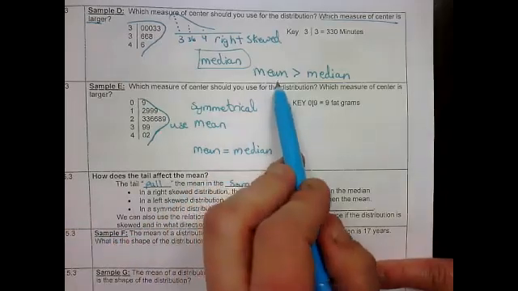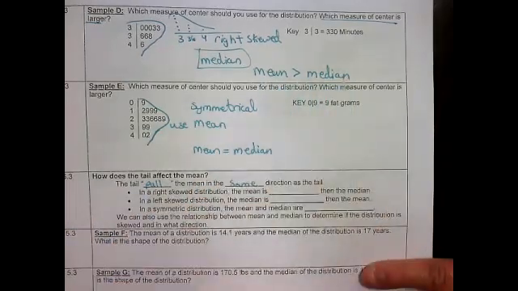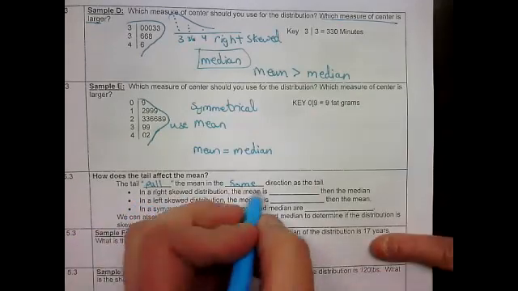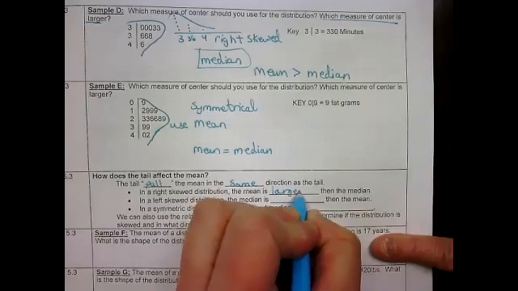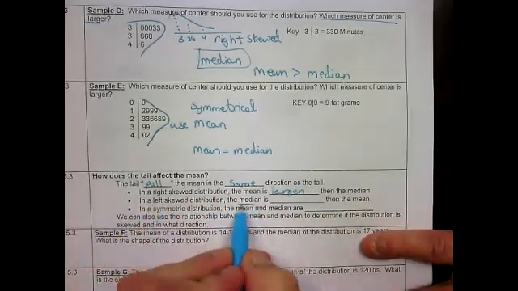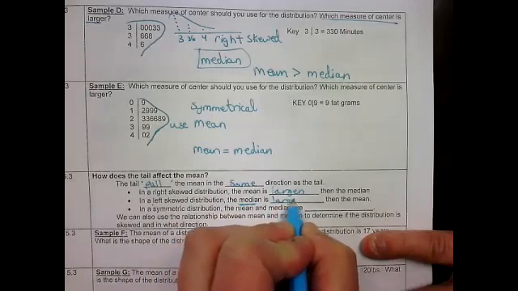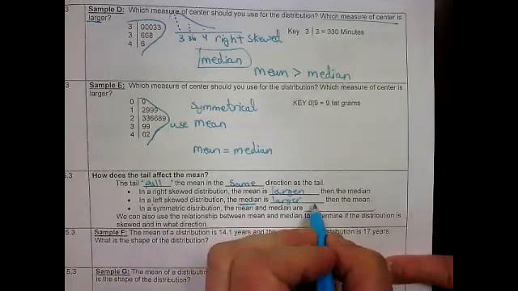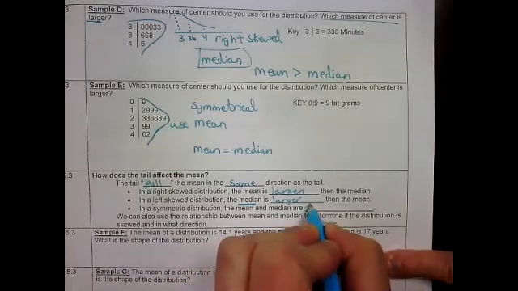And that's a good way to remember which one is larger, the mean or the median. So in a right skewed distribution, the mean is larger than the median. But in a left skewed distribution, the median is larger than the mean. And remember, in a symmetric one, they are approximately the same.